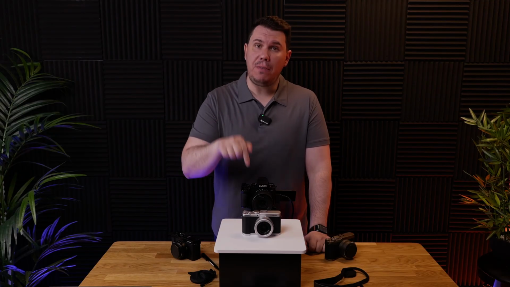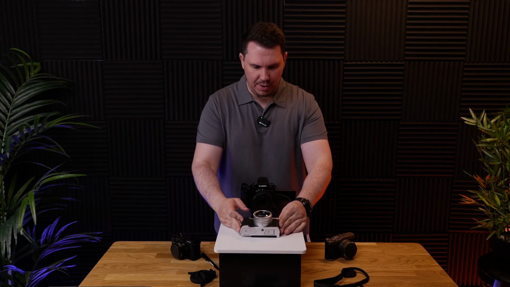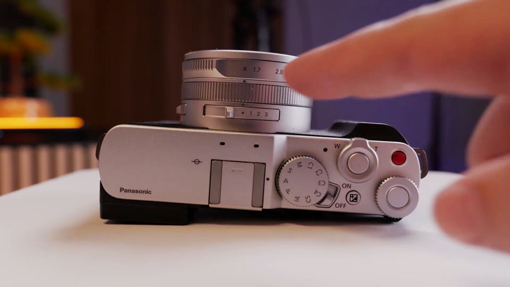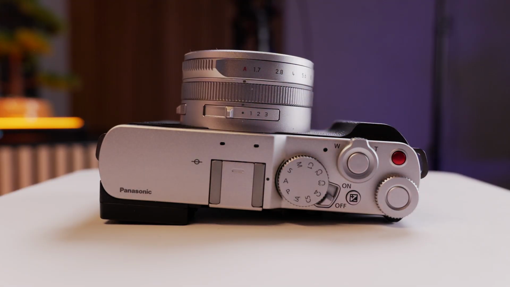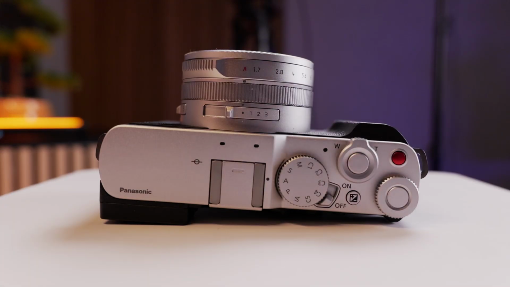In this quick video tutorial I want to show you how you can customize the function switch on the LUMIX L10 camera. I'm just going to quickly remind you what this is, but you can see it here on top of the lens. We have an option to switch between the off position and 3 other options.